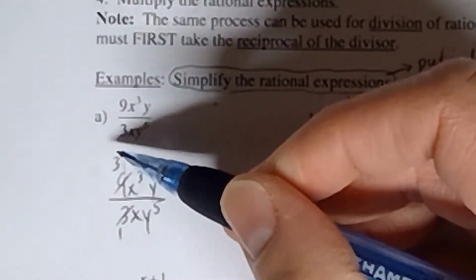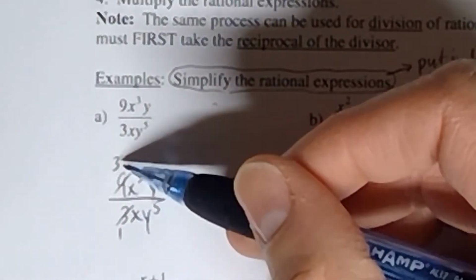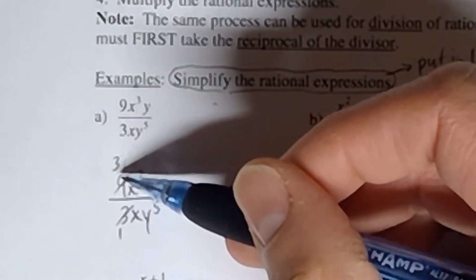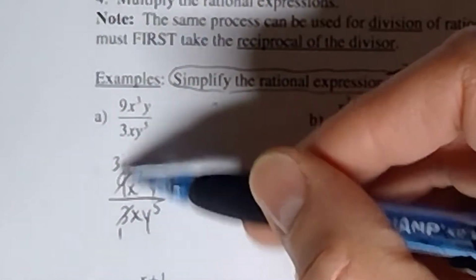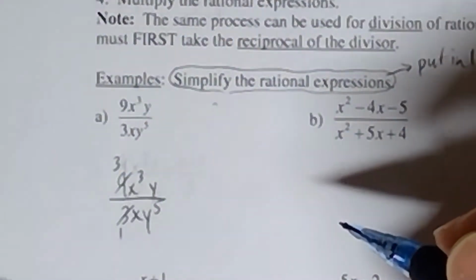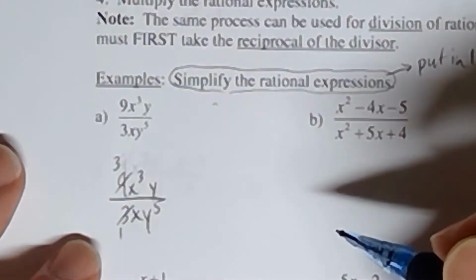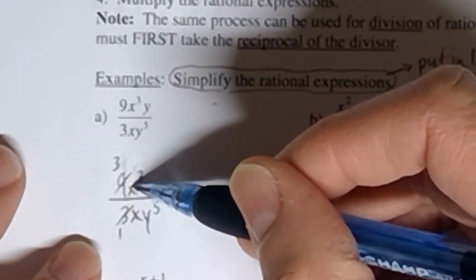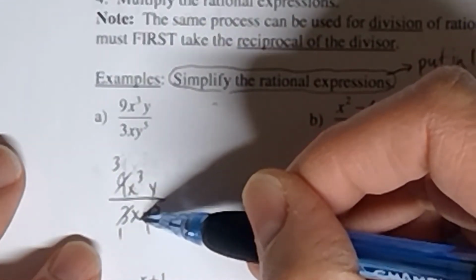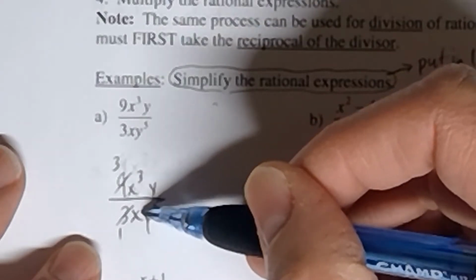You still got to check to see if this can be reduced anymore, the 3 and the 1 I'm talking about. But the only thing you can divide into 3 and 1, both of those, is the number 1. And so that's not going to make it any lower. Therefore, 3 and 1 are in lowest terms. Then we go to the variable part, and only if the variables are the same letter are you allowed to do this, but you can subtract the exponents.